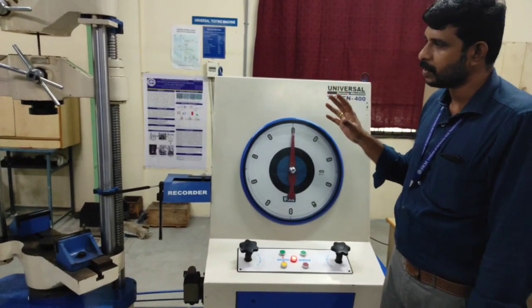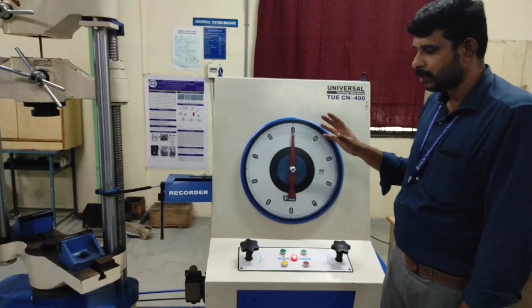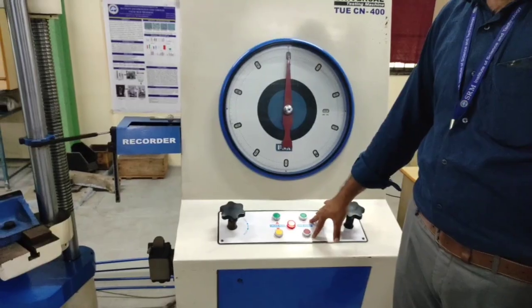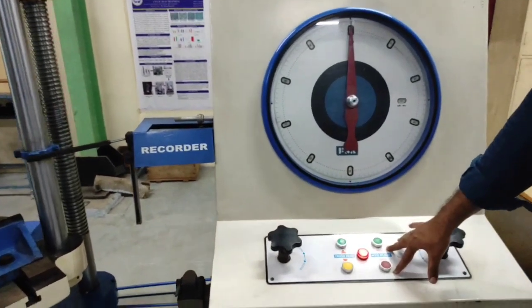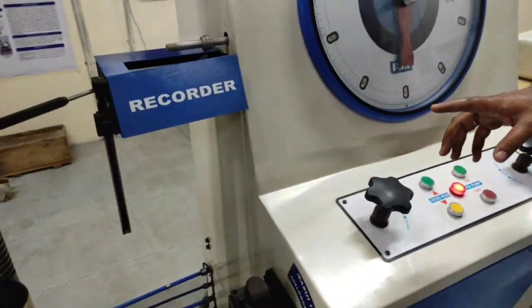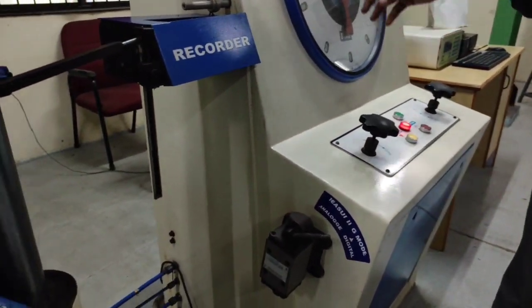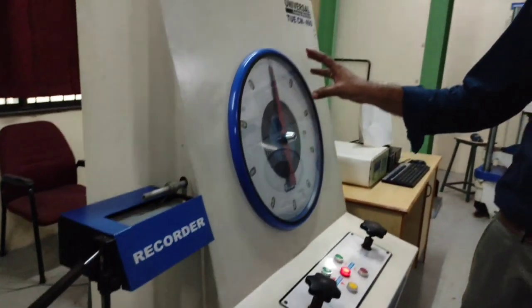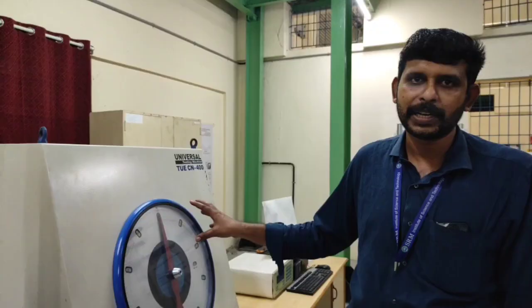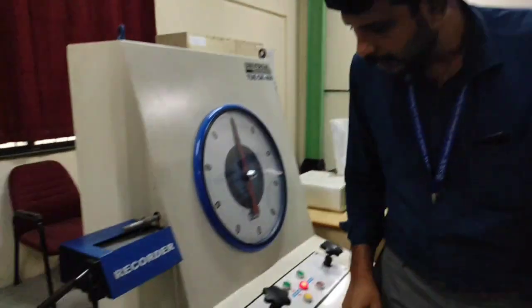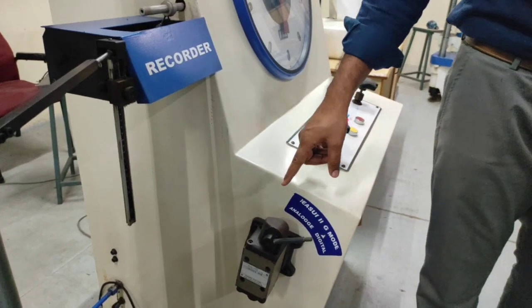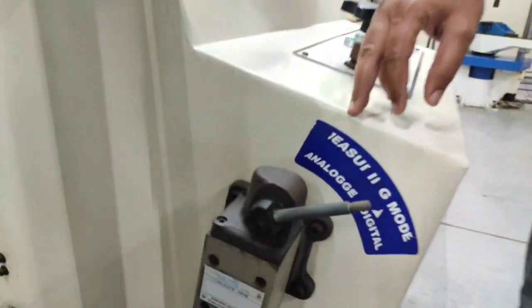Now we have to start the process by applying the load. We have to give a constant, that is, a gradual load. In order to apply the gradual load, we have this hydraulic pump where the pressure is applied in a gradual manner. Before the start of the experiment, just ensure two things. One is the range of load, that is, at what range of load our experiment has to be started. And next, there are two different modes in which the machine can be operated. One is analog mode and the other is digital mode.